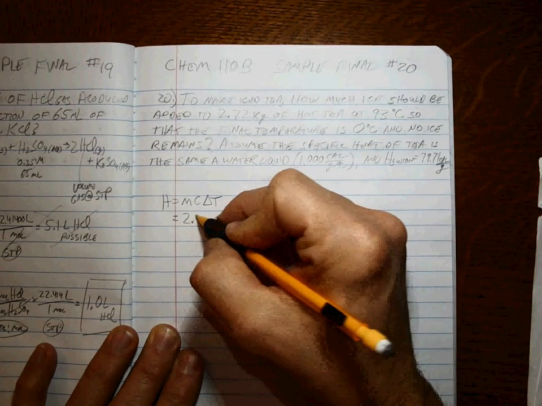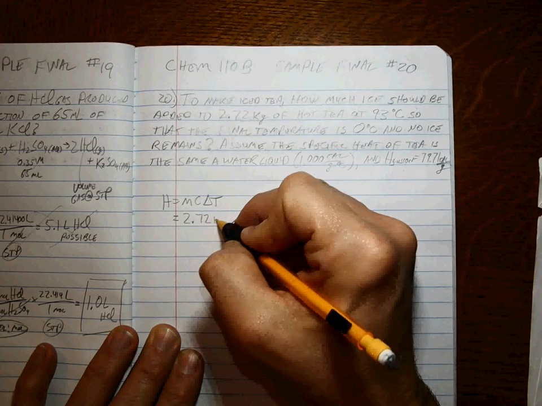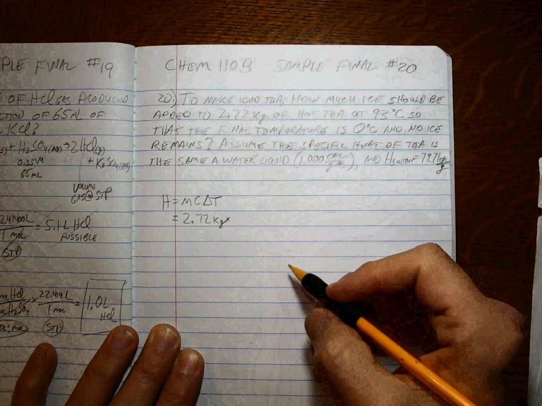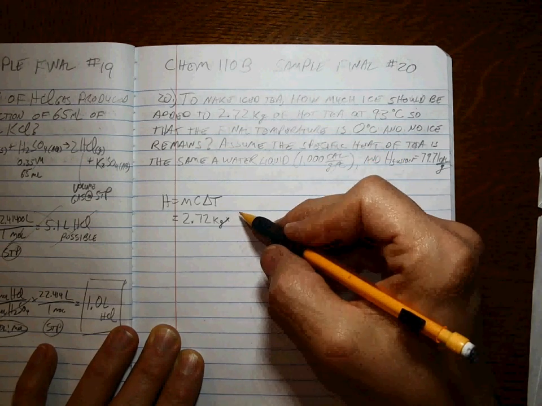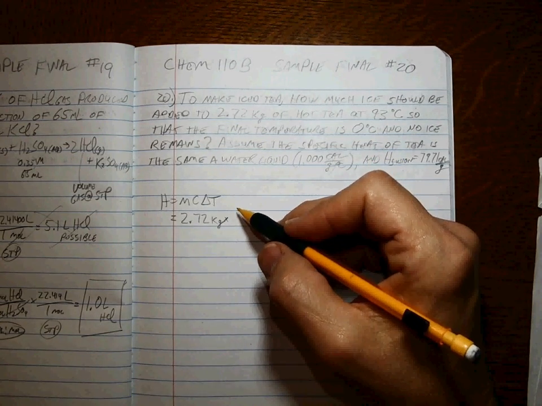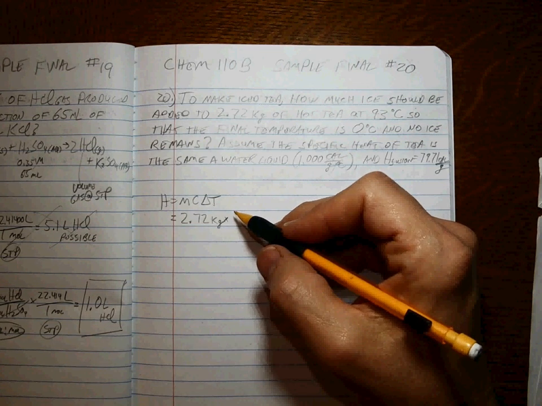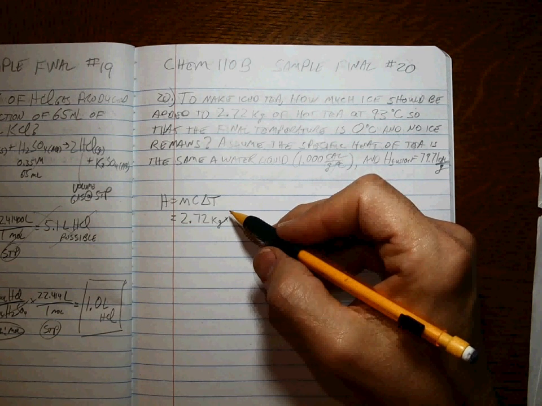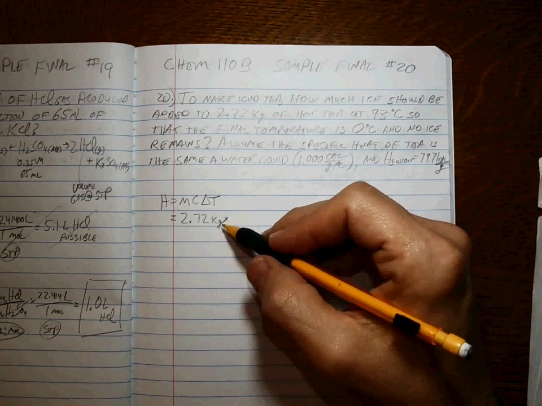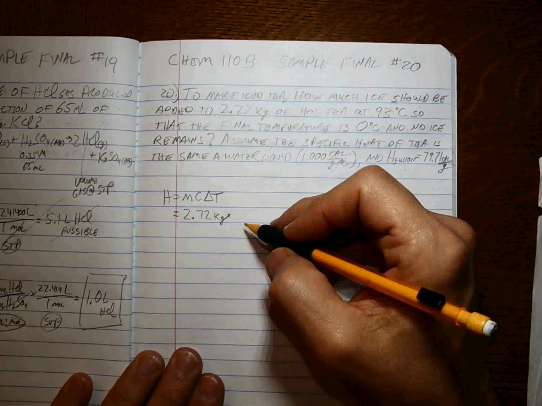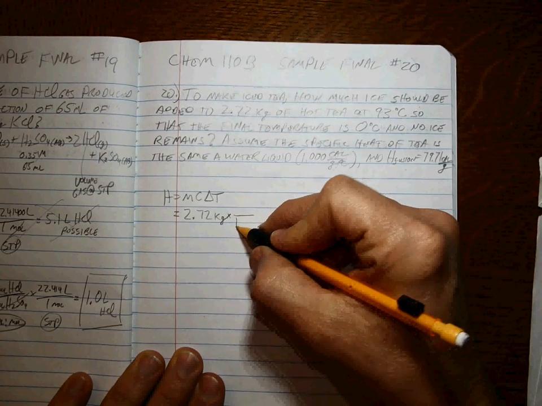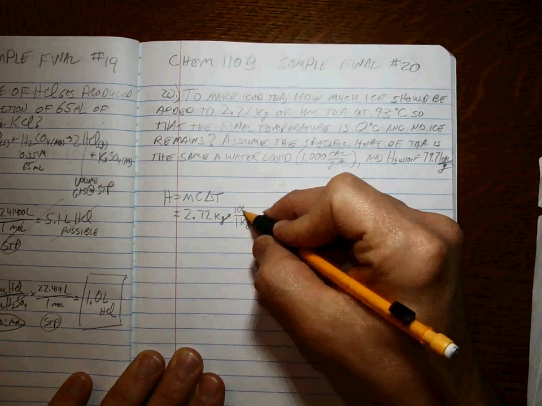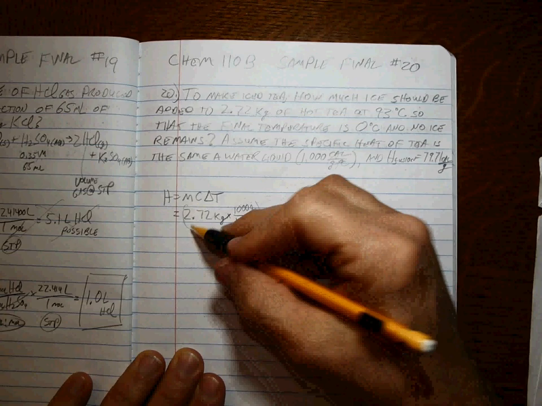The mass is 2.72 kilograms, but we need to convert to grams, right? So what's bigger, a gram or a kilogram? A kilo or a gram? Sure, a kilo's bigger. So does that mean there's a whole bunch of grams in 1 kilo or a whole bunch of kilos in 1 gram? That's a whole bunch of grams in 1 kilo, right? 1 kilogram, 1,000 grams. That's the mass.